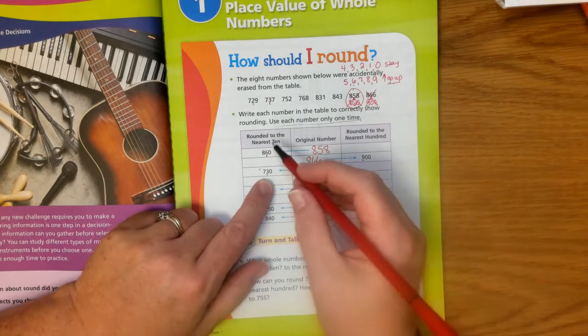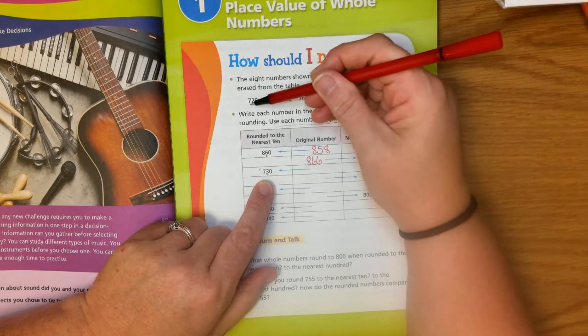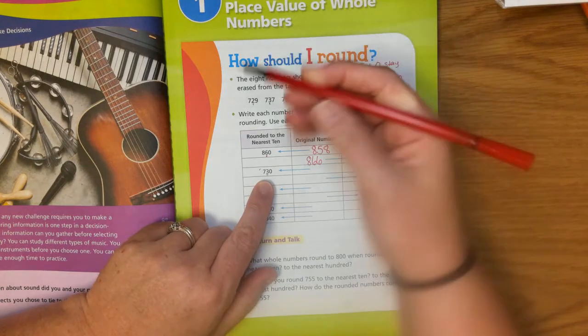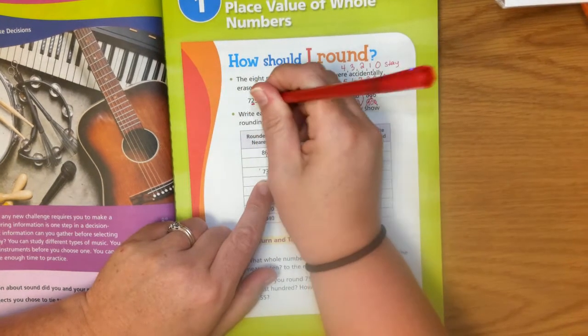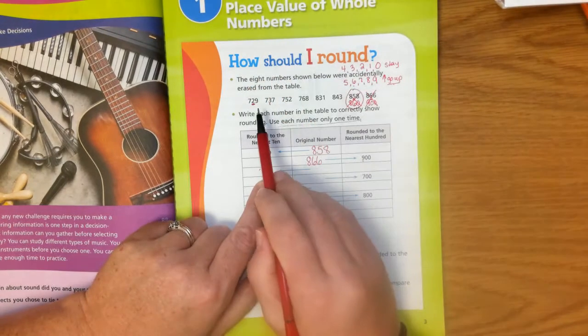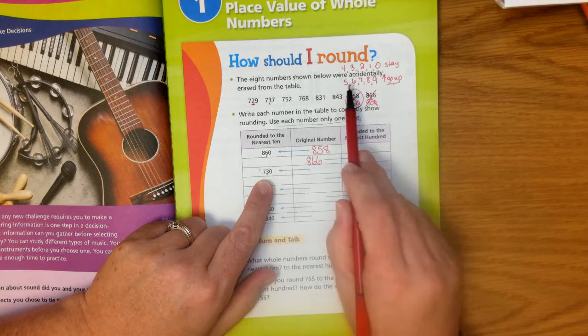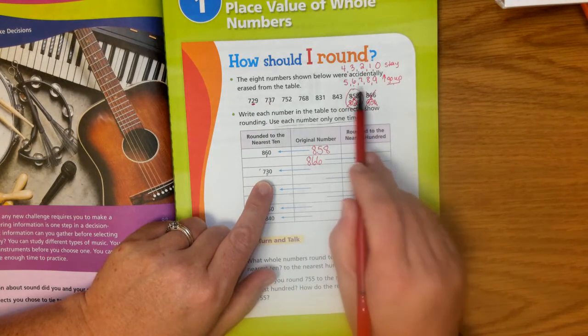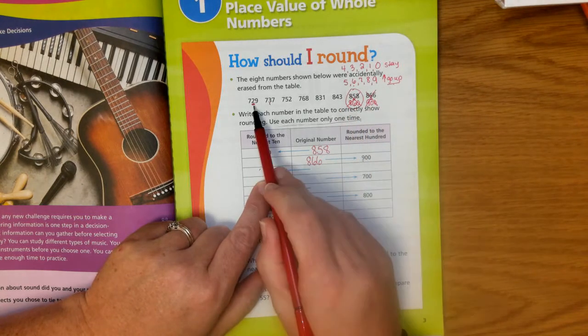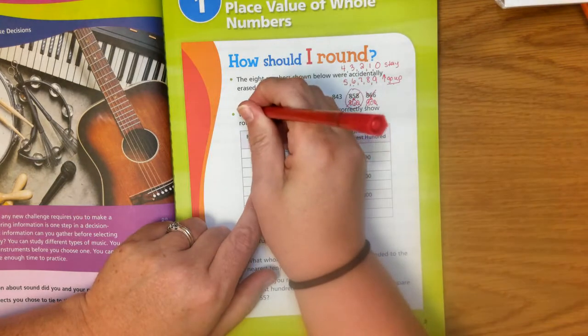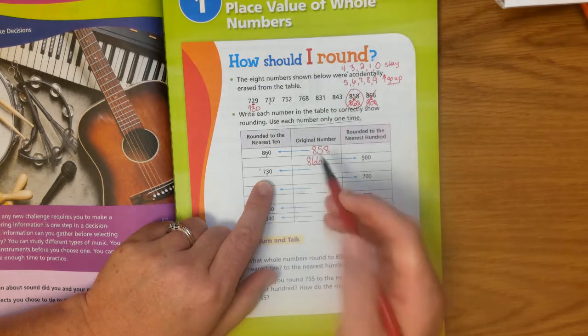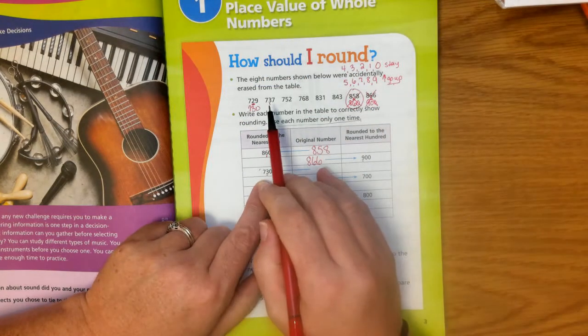So 730. When I look at this number, I know that my 2 is in my tens place. I look next door, and this 9 says, hey, 2, I've got to shove you up, right? Because my 9 is in the shove it up group. So this would become 730. I just want to look at this one just to be safe.